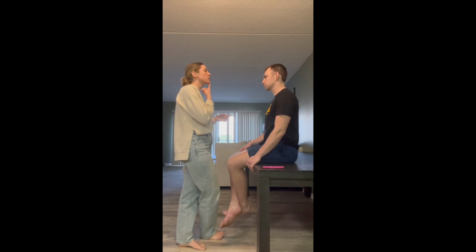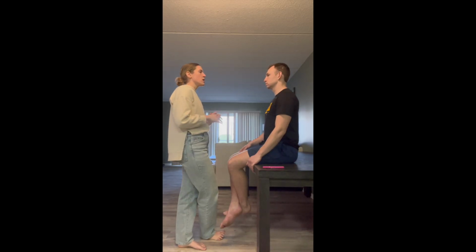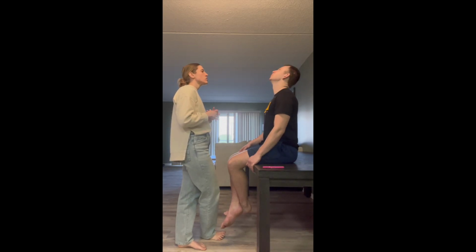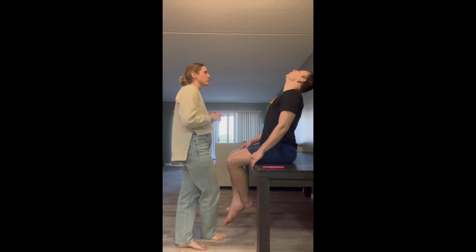Now we're gonna go into range of motion, so I'm gonna have you do a couple movements. Go ahead and put your chin to your chest for me. This is normal flexion, 45 degrees, looks perfect. Now we're gonna do normal extension, so head all the way back as far as you can go. Normal's around 55 degrees, great.